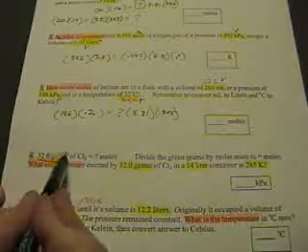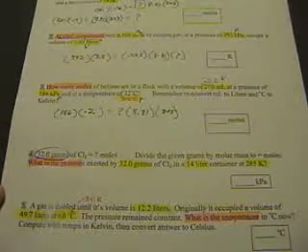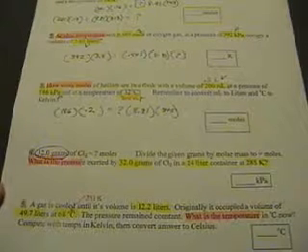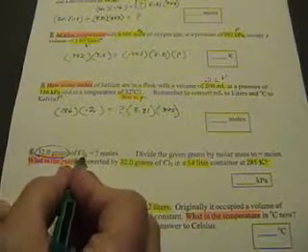Alright, this next question was the one I was thinking of a moment ago, and that's where we're given grams, and we can take grams to moles by dividing grams by the molar mass of the chemical that's in question. So we'd have to ask ourselves, well, what is the molar mass of Cl2?